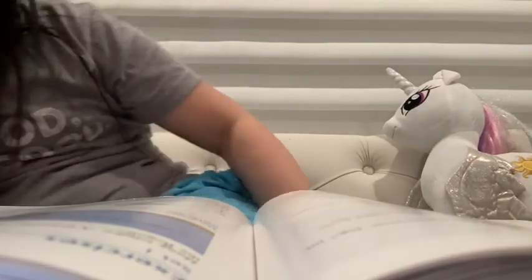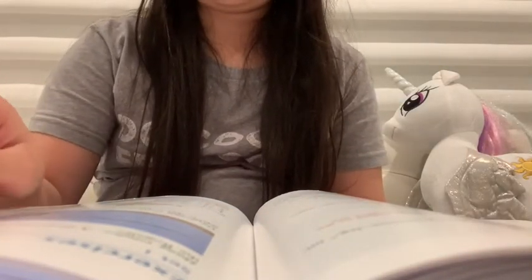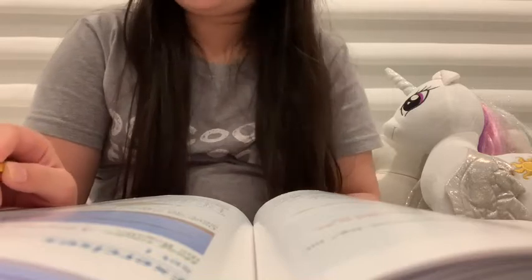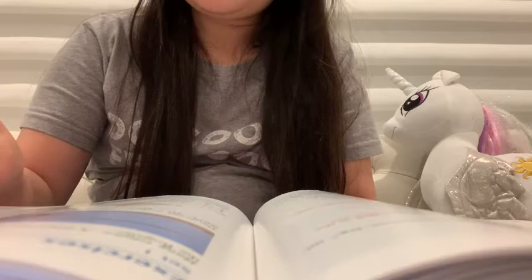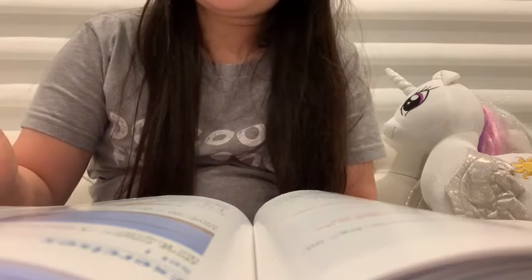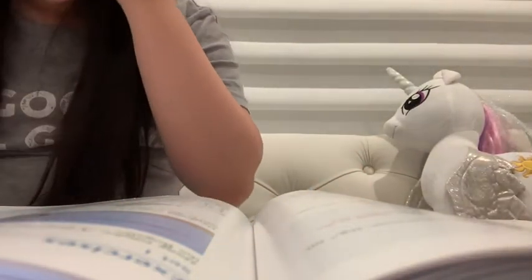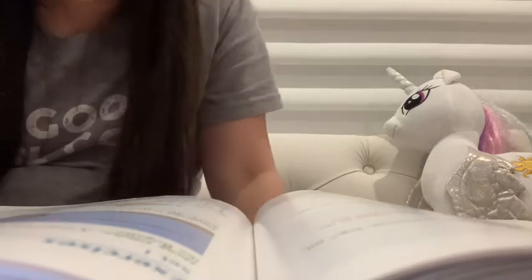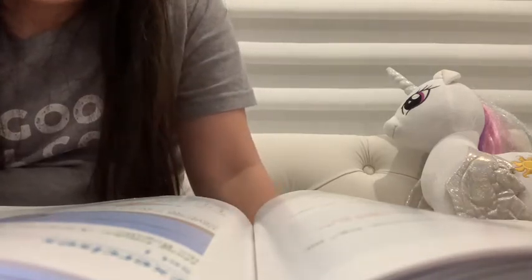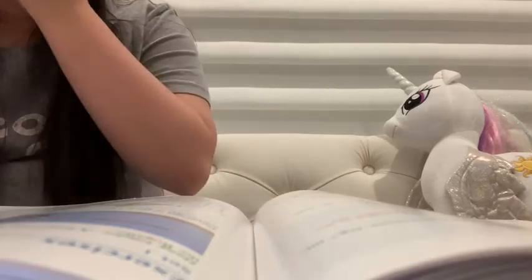What we got here for our first one, it says the number 16. Why is angle 1 equal to angle A and angle 2 equal to angle B? My answer was parallel lines form equal corresponding angles. And for number 2, they ask how many pairs of parts in triangle ABC and triangle ABD are equal.